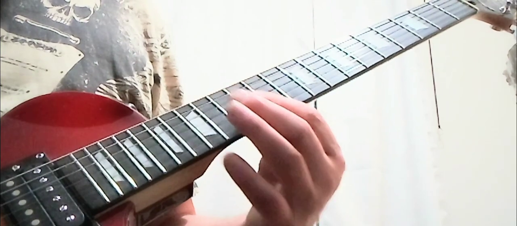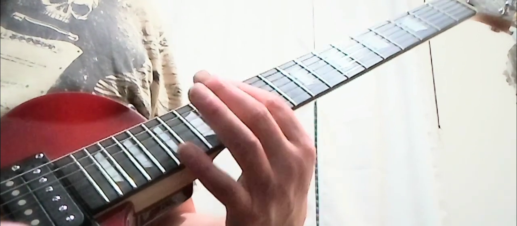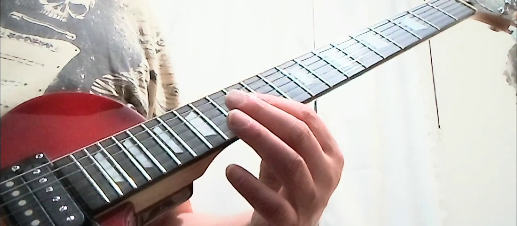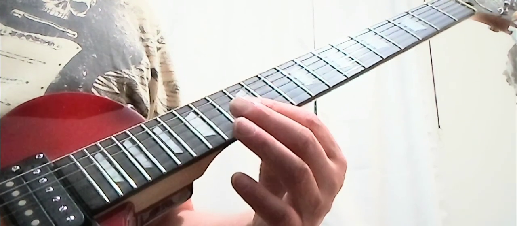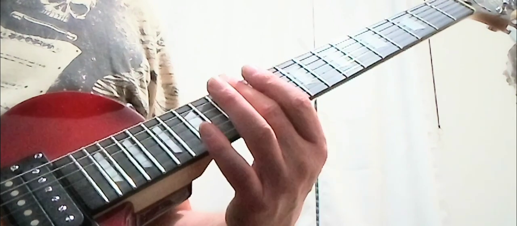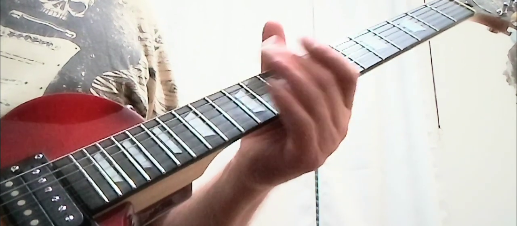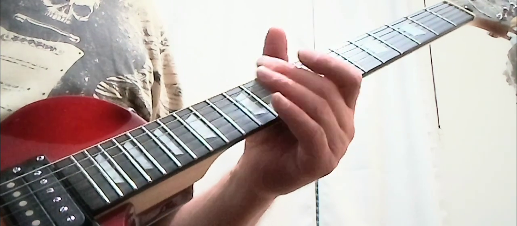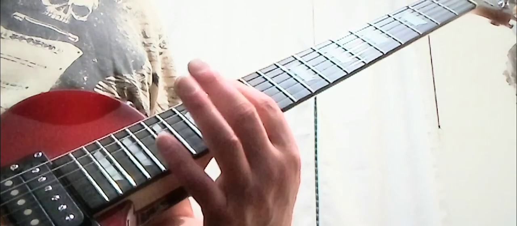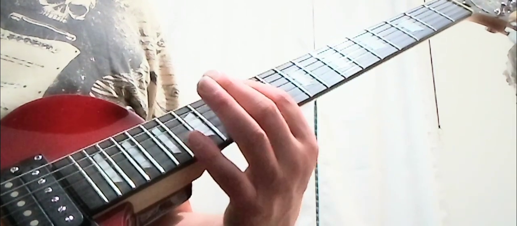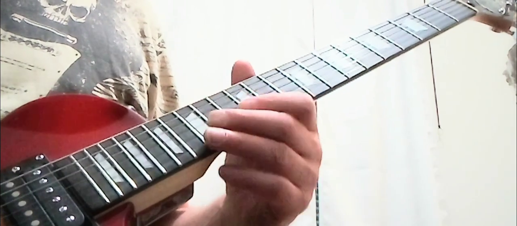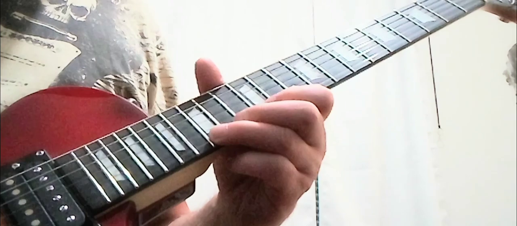E, A, D, G, B, E. So it's the open strings and just repeats at the 12th fret here. E, A, D, G, B, E. And then here's the little blues box.